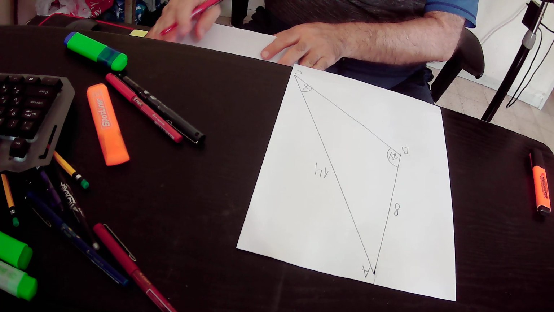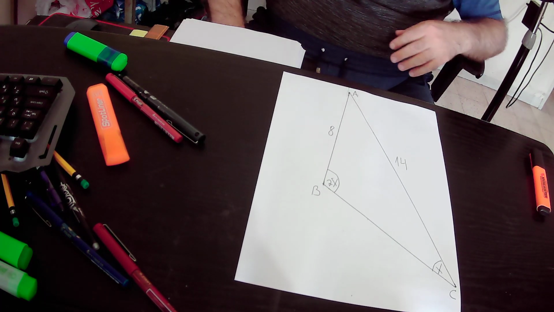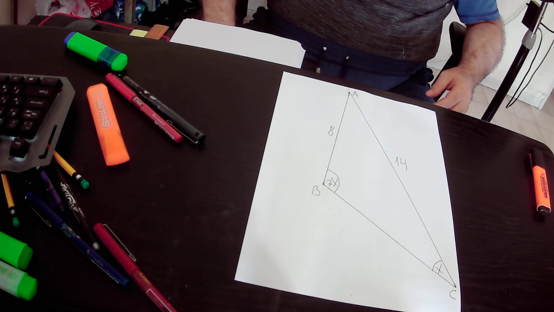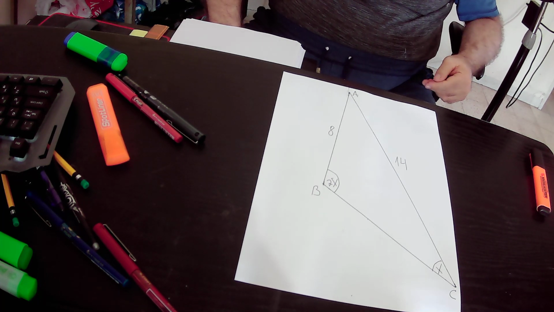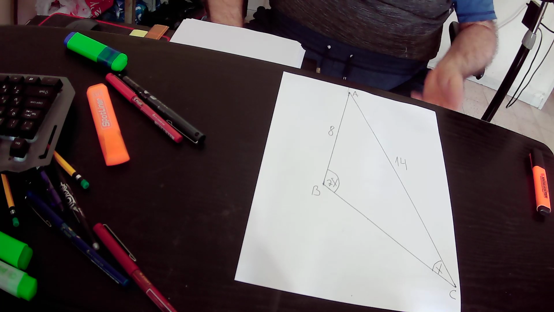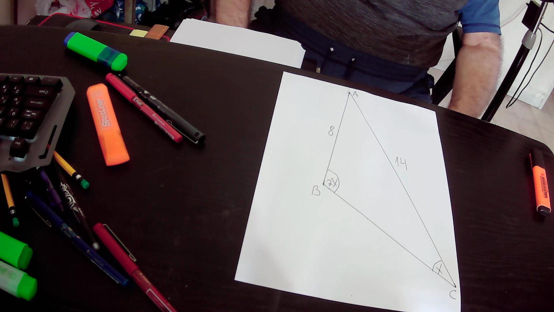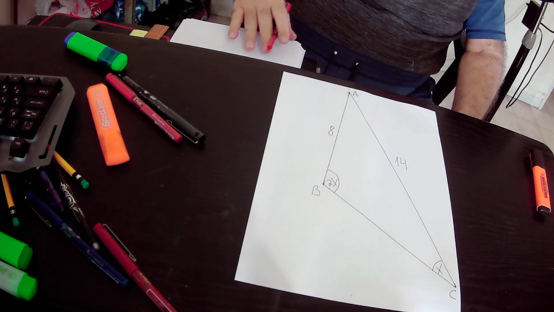So, first of all, we will find the size of angle A by the equality that states that the sum of the angles in any triangle equals 180 degrees. Therefore, angle A plus angle B plus angle C will be equal to 180 degrees.